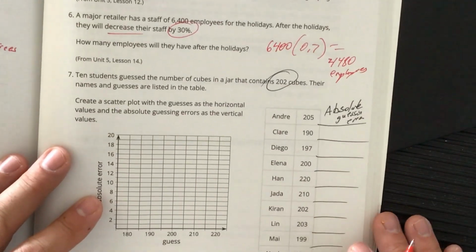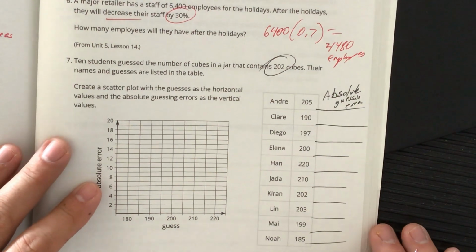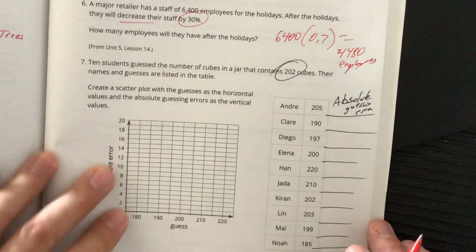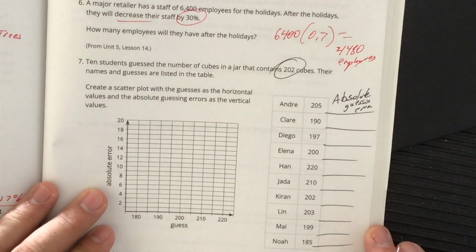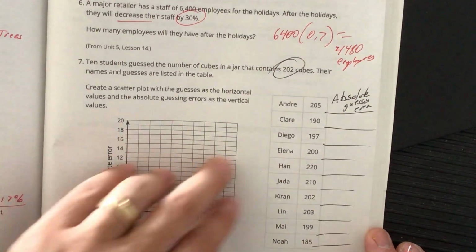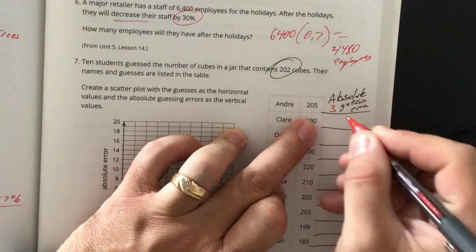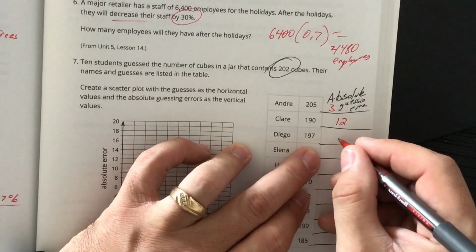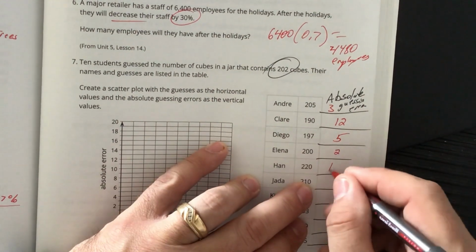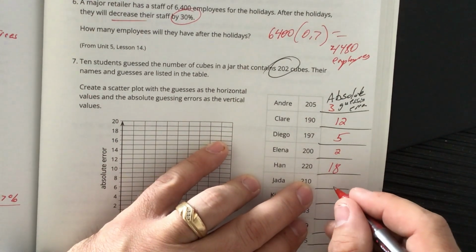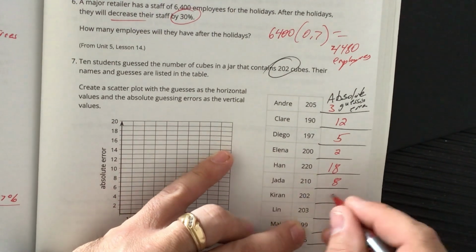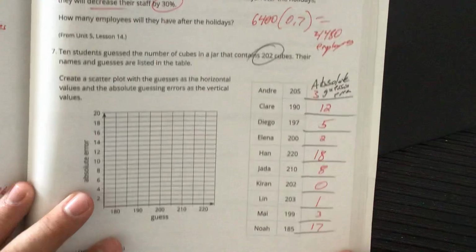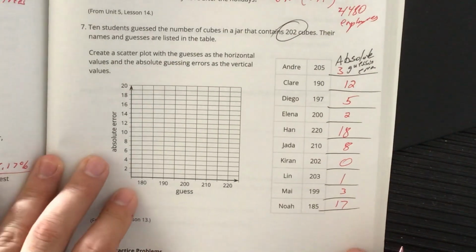Again, as in the video there, I recommended making a column for absolute guessing error. That means how far off of 202 are they? So the first one would be 3 away from 202, 12 away from 202. Remember, they're all positive numbers. So that is what is getting plotted.